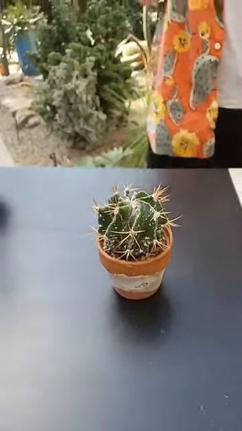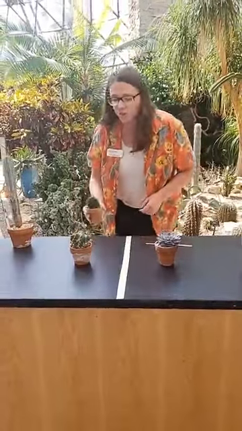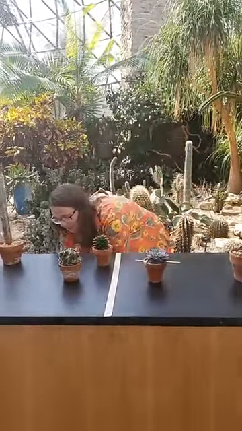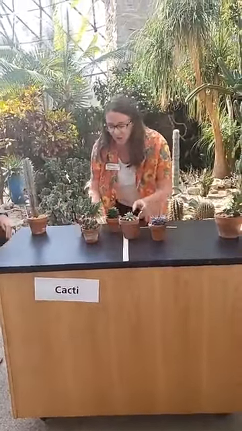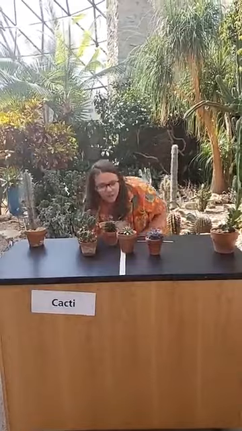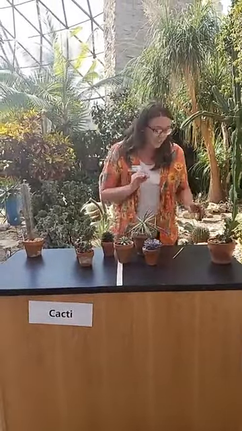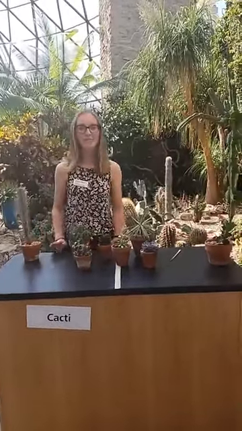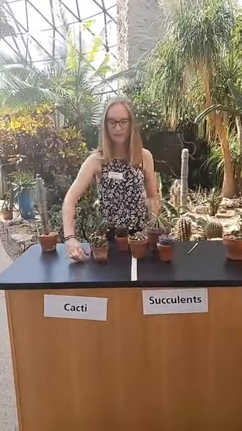Now, we have a little quiz for Heather. She is going to identify some of these different plants that we have and sort them, whether they're a cactus or a succulent. I'm going to put all these out here for you. So Heather, you can get started. Okay, this is your quiz. I haven't seen these before, by the way. Fair disclosure.